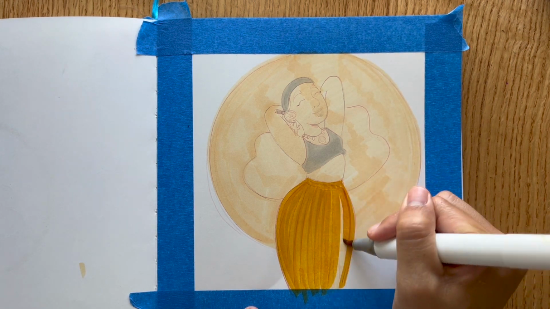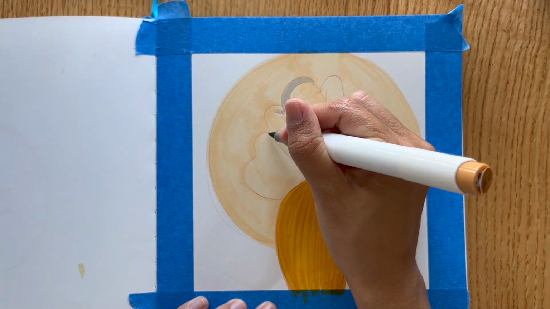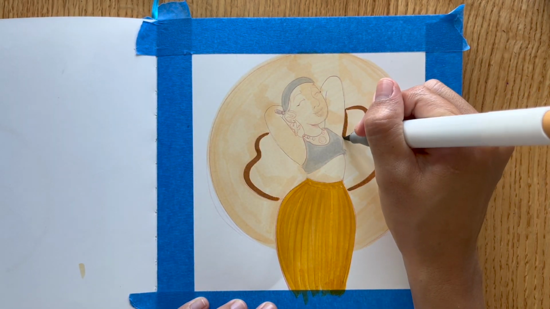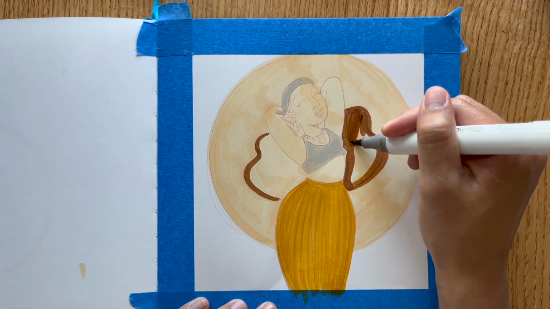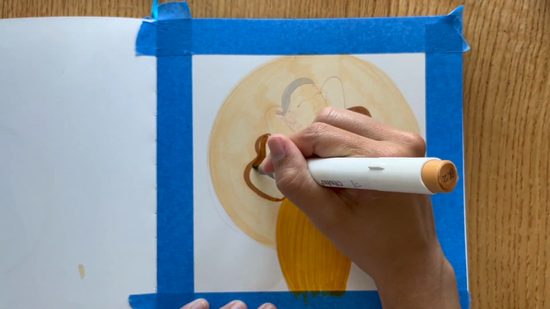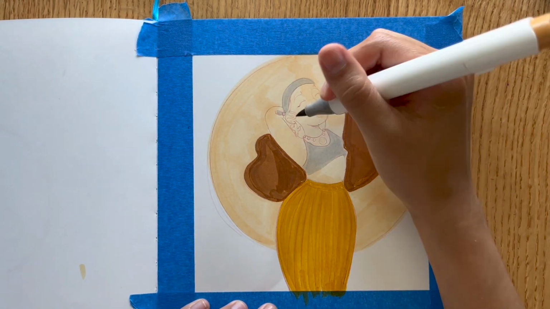In fact, I feel like they look better when the colors are layered on top of each other, because it just gives a nice depth to the color and the illustration, and again unifies the whole piece. So I really like using this technique and highly recommend it if you're using markers and watercolor.